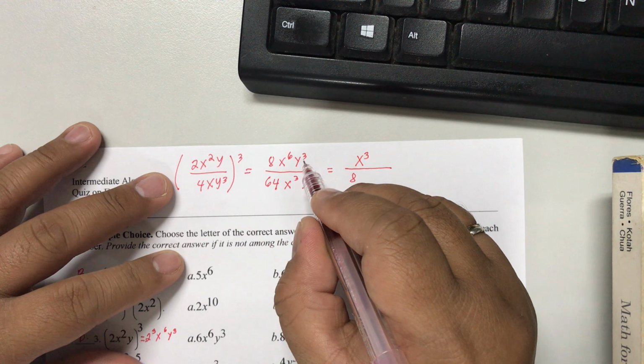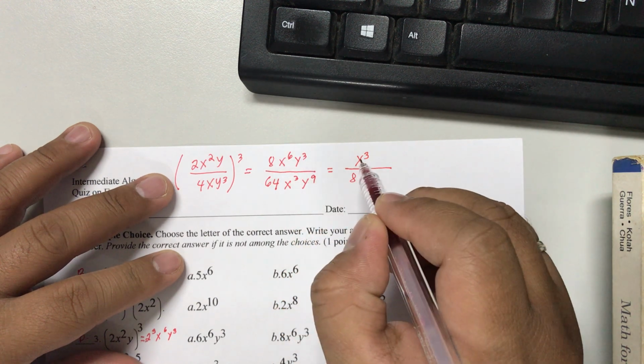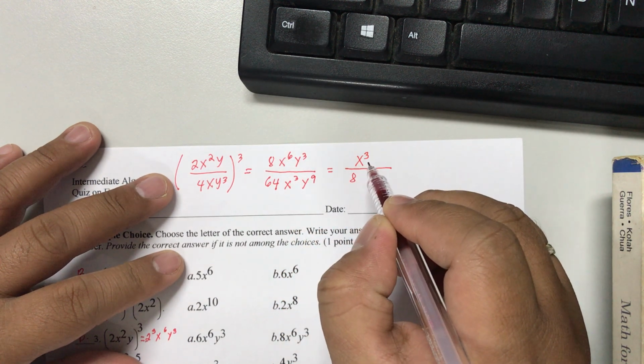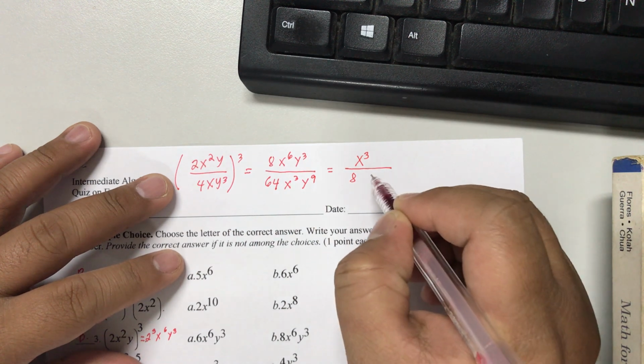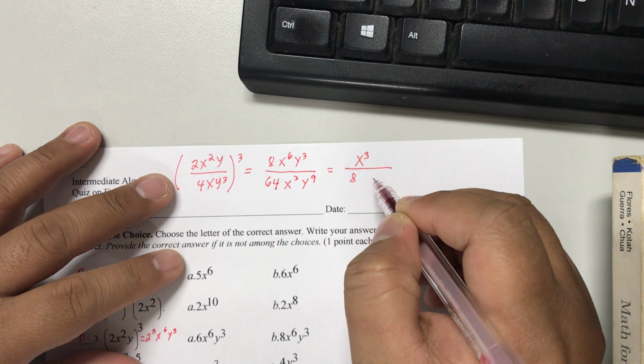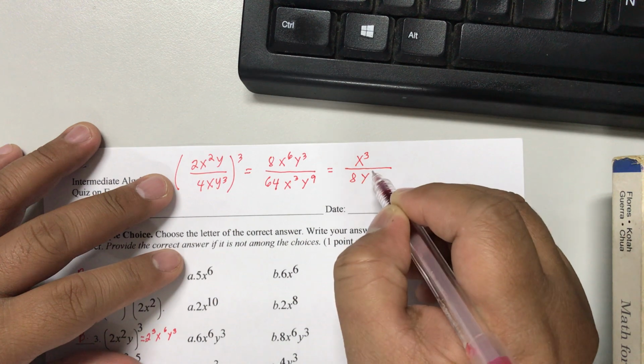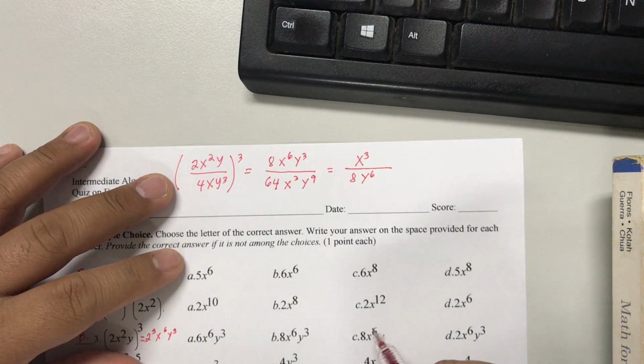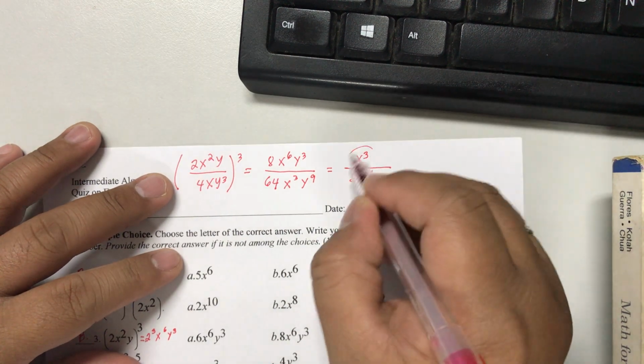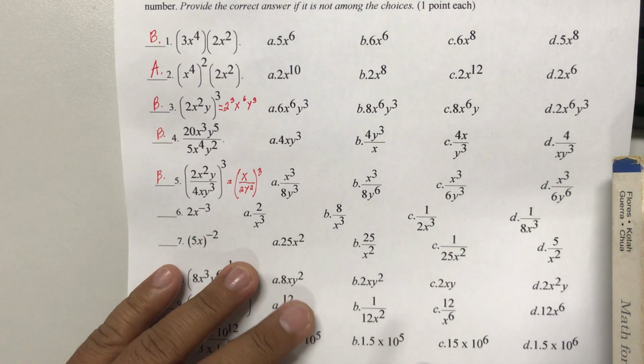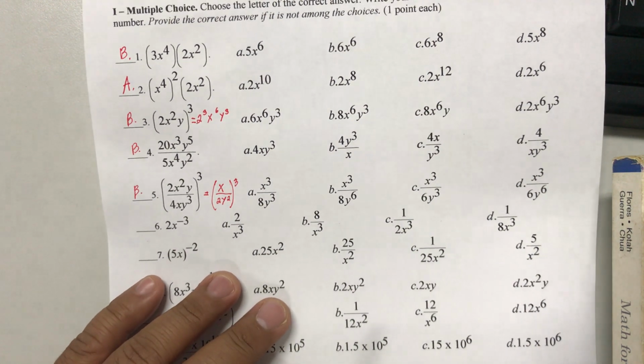Y cubed over y to the power of 9 is 1 over y to the power of 6. So y to the power of 6 must be written in the denominator. So that's x cubed over 8y to the power of 6, which is actually the same answer that we obtained a while ago, letter B.